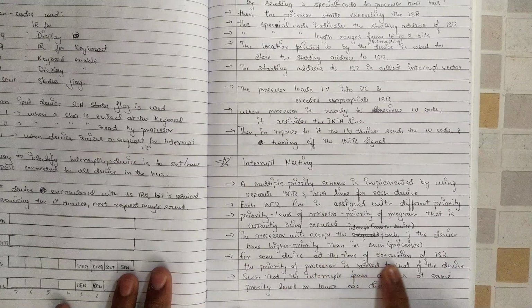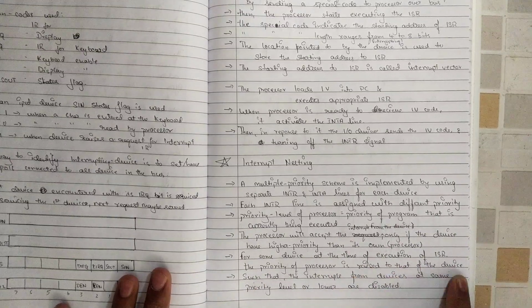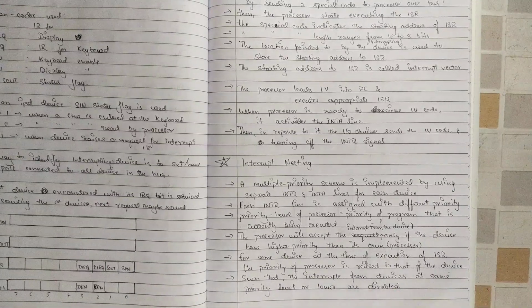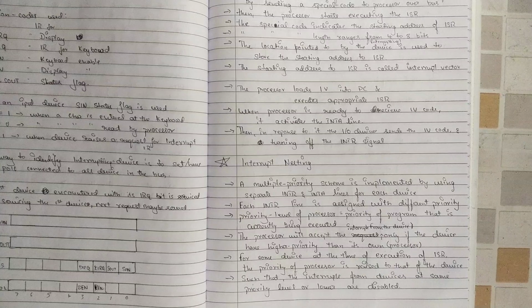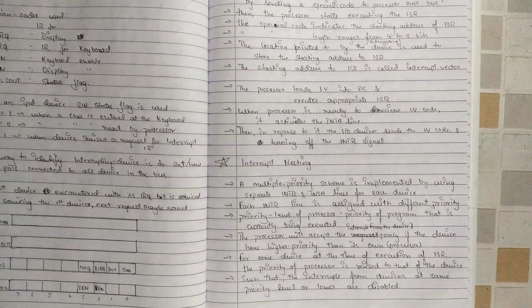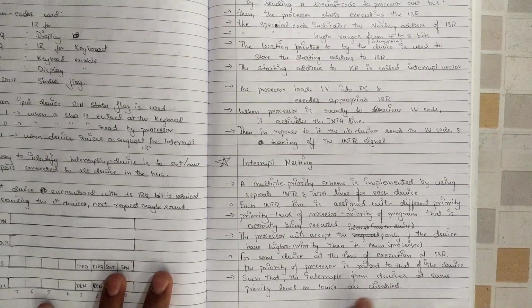For some devices, at the time of execution of the ISR, the priority of the processor is raised to that of the device, such that interrupts from devices at the same priority level or lower are disabled. Suppose an interrupt had come but it hadn't started responding to it, and suddenly a higher priority device's interrupt comes. It will raise the currently executing program's priority to that of the device's priority, such that it becomes equal. So if it is equal or less, it will disable that. Okay, understood. Now we will see this diagram.